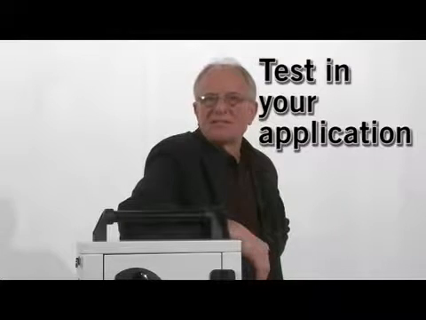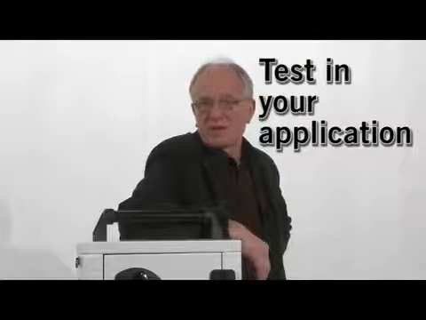There are theoretical calculations that can be made about loads and strengths, but the best is, whenever possible, to test the hinge in your specific application.